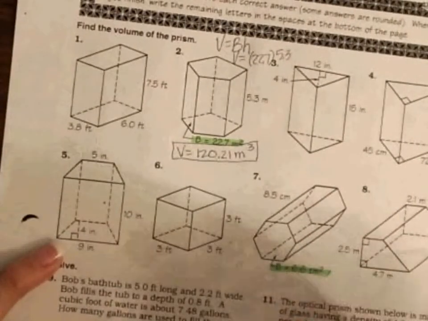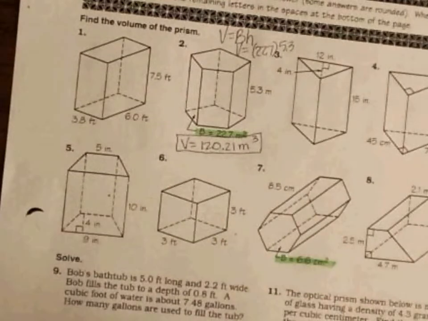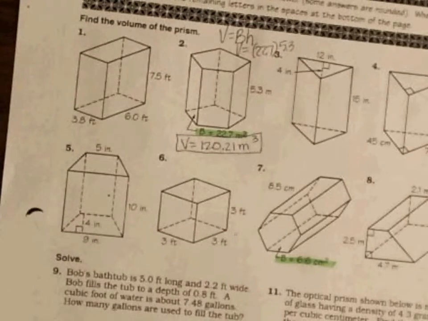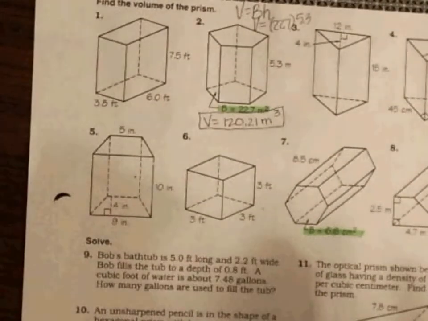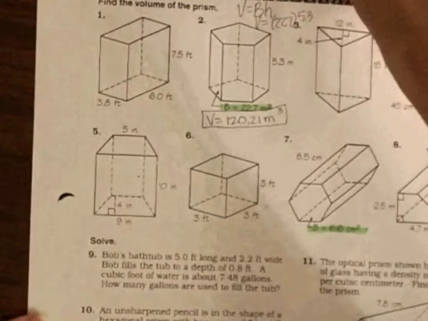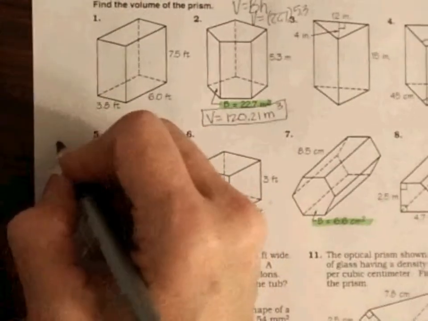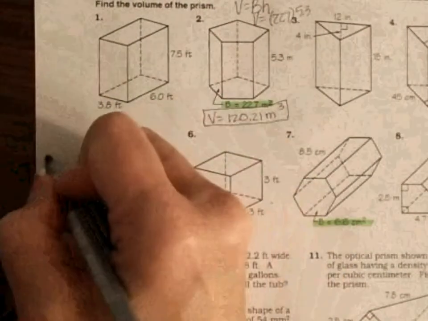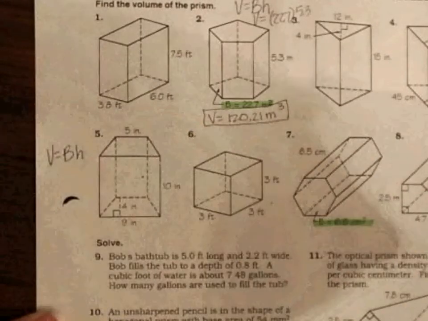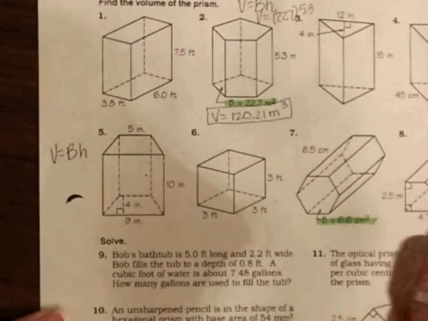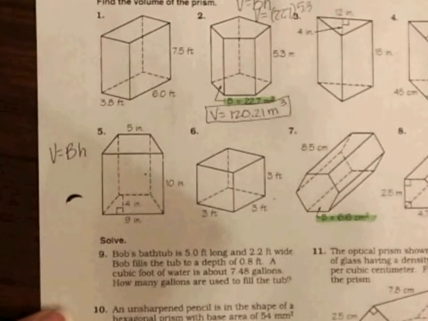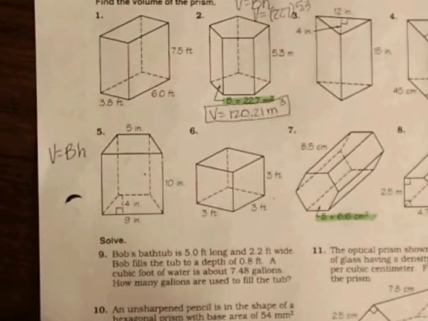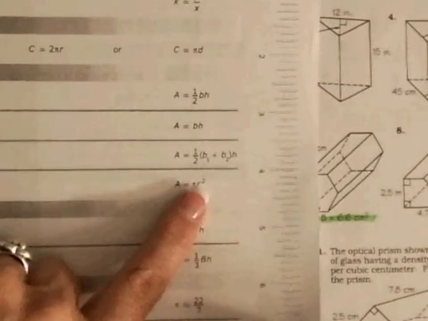Now let's go to number 5. I don't know if we've seen one of these yet. This is a parallelogram. Look on your formula chart. It's still a prism. The formula for volume is the same. Volume equals big B times height, big B being the area of the base. The base on this one is a trapezoid. So look on your formula chart. Always refer to your formula chart for the area of a trapezoid.